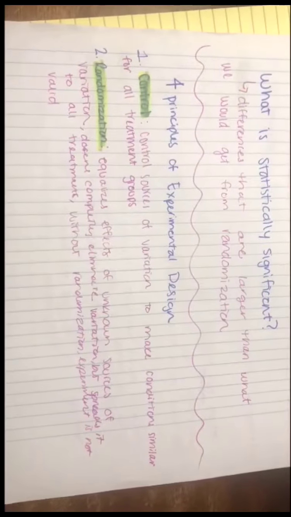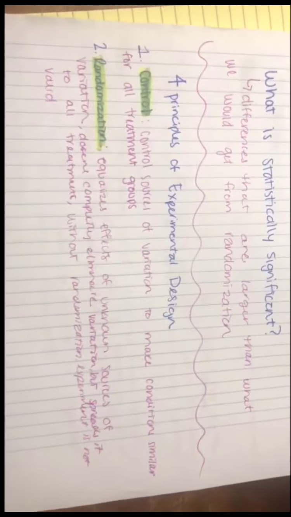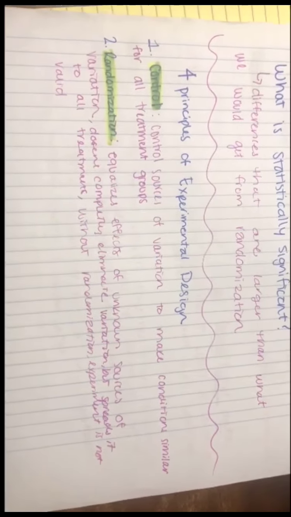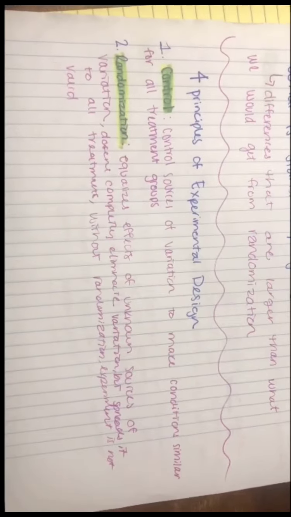Our first principle is controlling. We want to be able to control the sources of variation to make the conditions similar for all treatment groups. This reduces variability, which is a huge part of blocking.